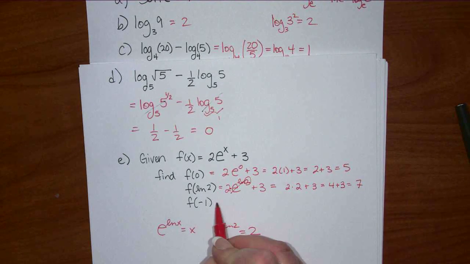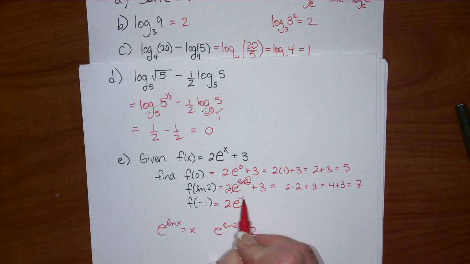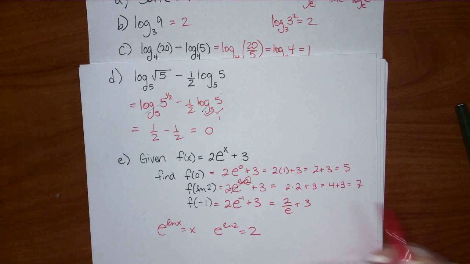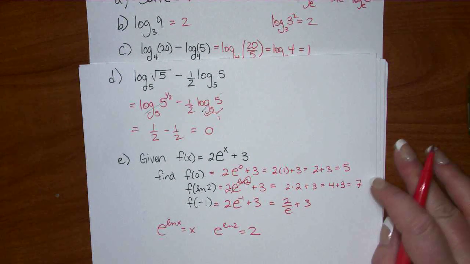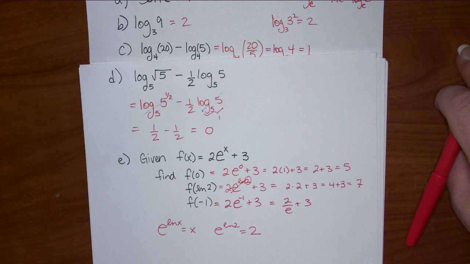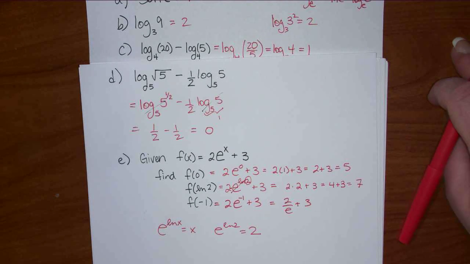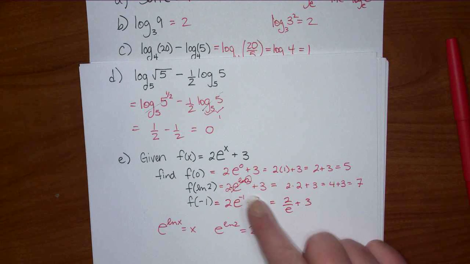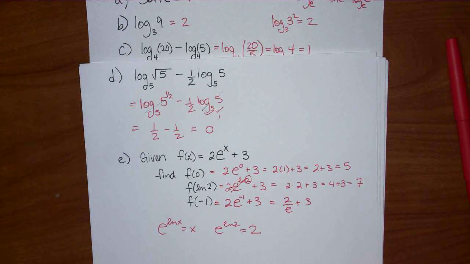And a negative 1. Nothing to do here. 2 over e plus 3, that would be it. There's nothing to cancel out with the e, there's no ln in there. E to the negative 1 is 1 over e. That would be as far as you could go with that.